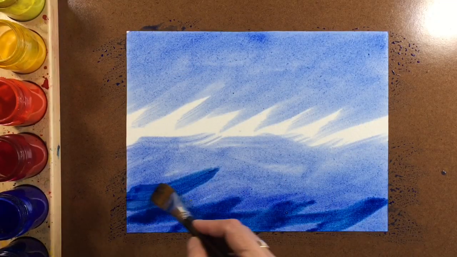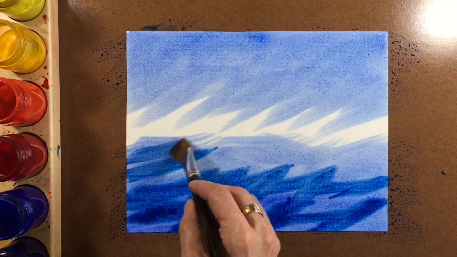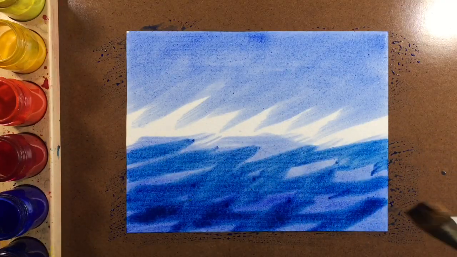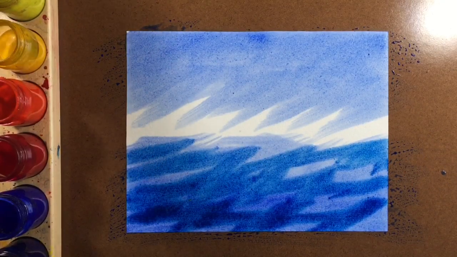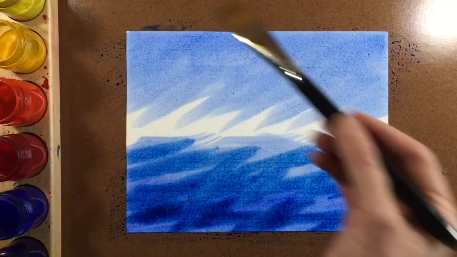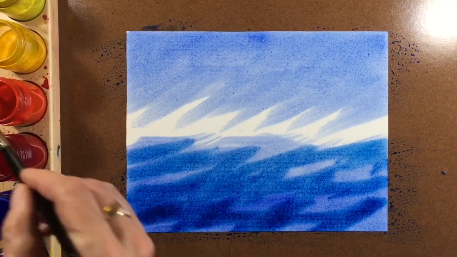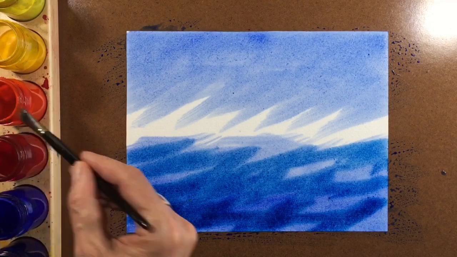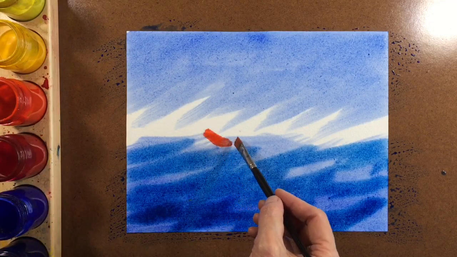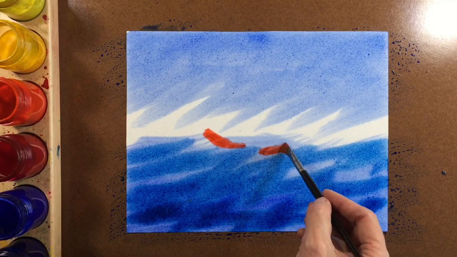Bringing in a little bit of Prussian blue to strengthen the water. Now comes a contrast. Using a smaller brush, I can paint the arc.